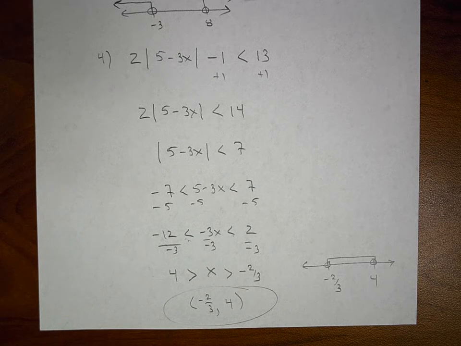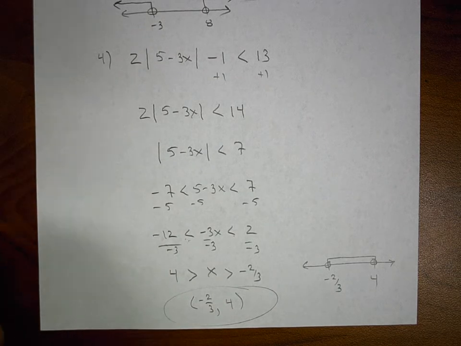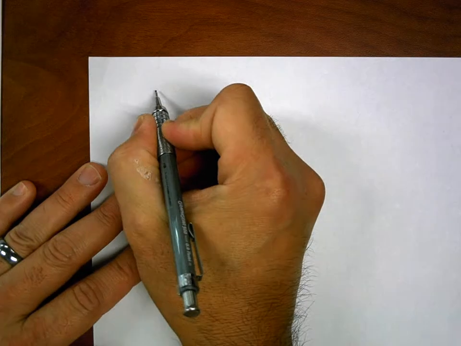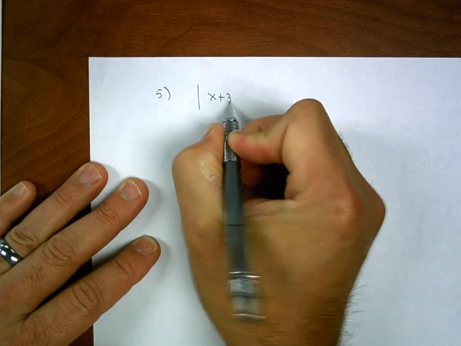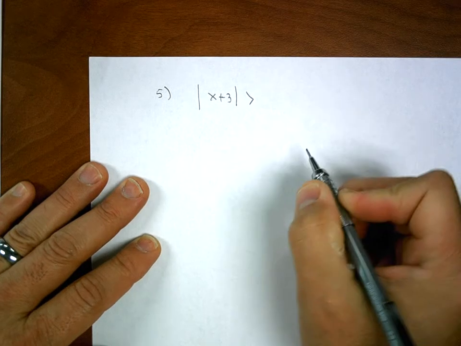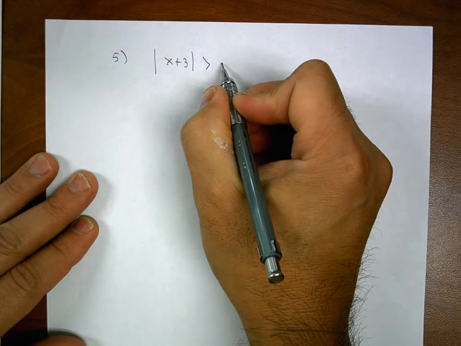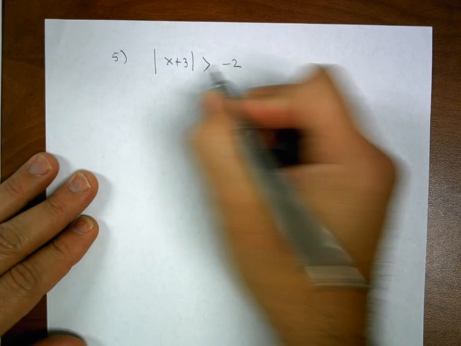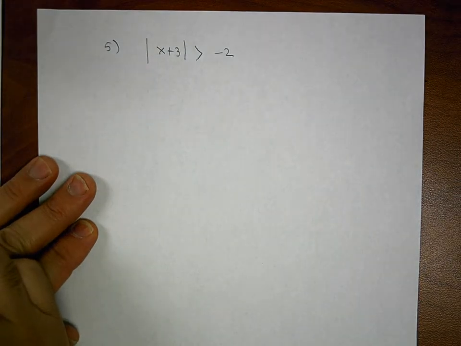A couple more here, quickly. Number 5. Absolute value of x plus 3 is greater than negative 2. I know this is getting late here, but these are just as important. We're going to want to see these types of problems as well.